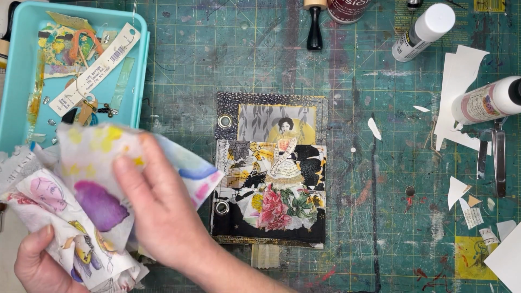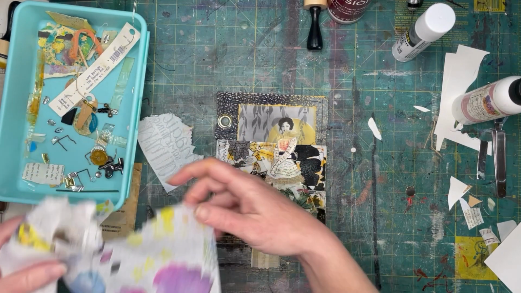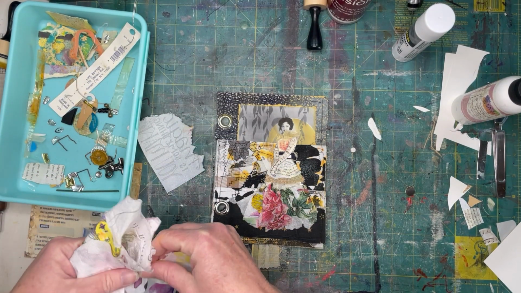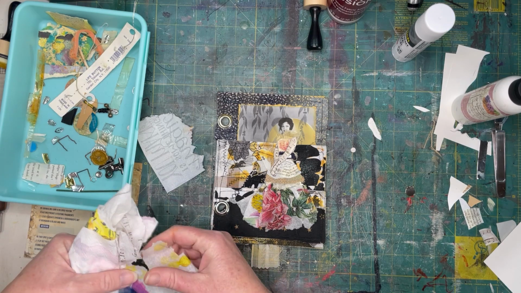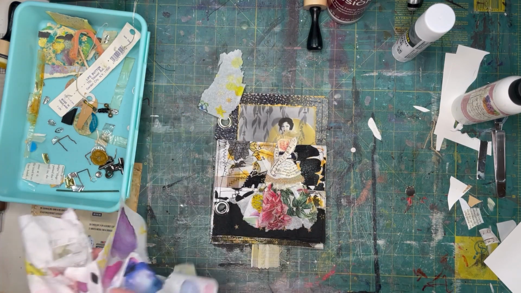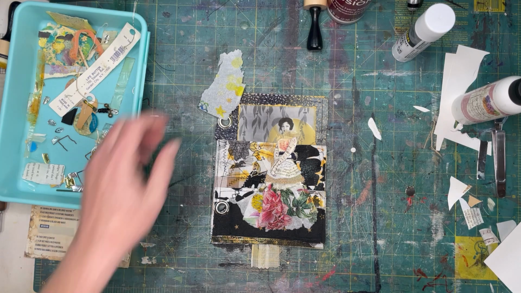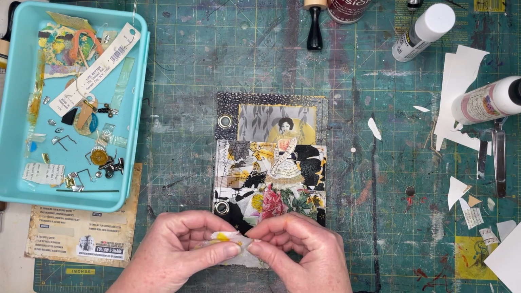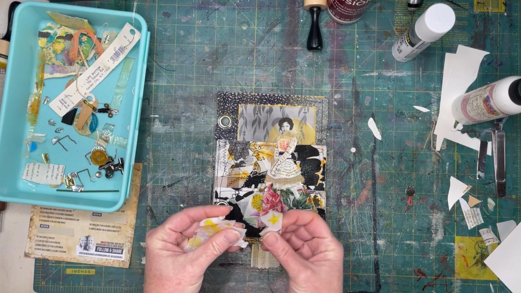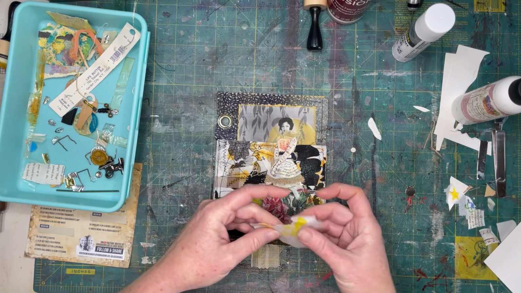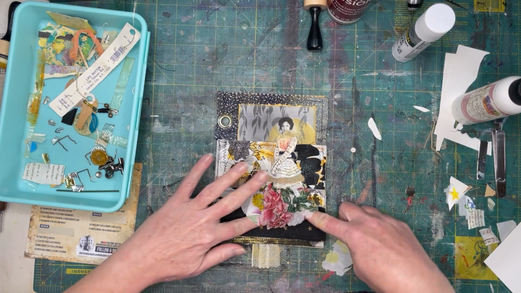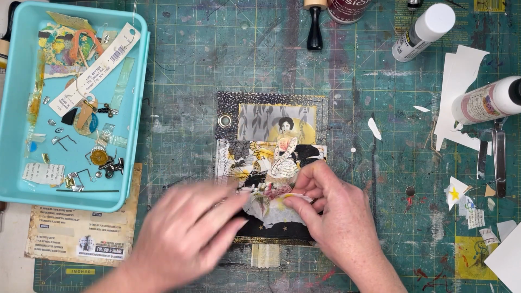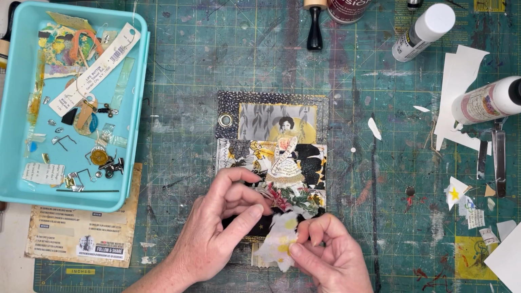There's some yellow and stars, maybe. Let's see. Oops. I think I just want to put this under here a little bit. Just for a little something.